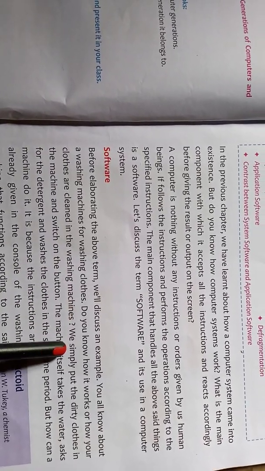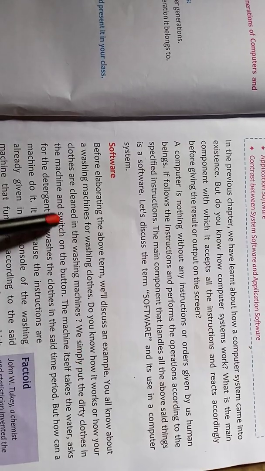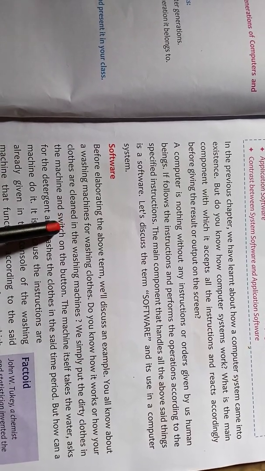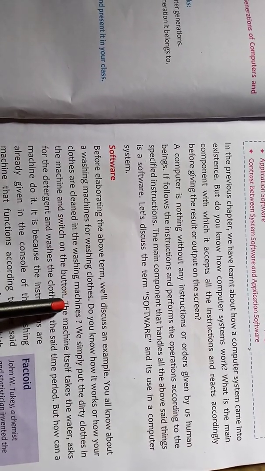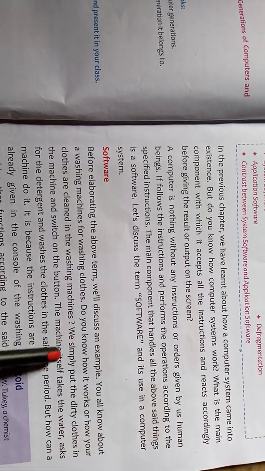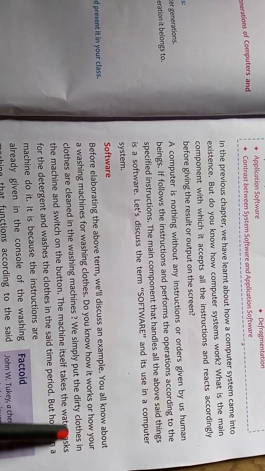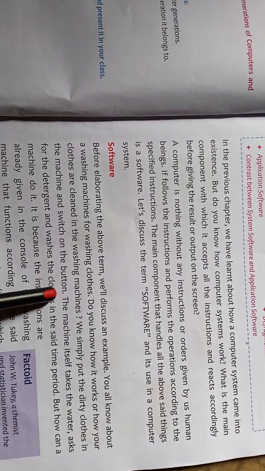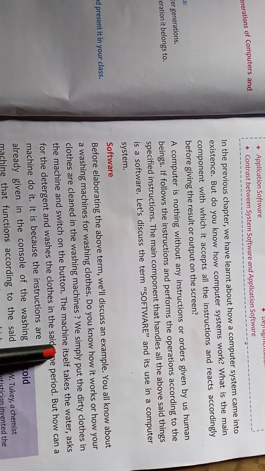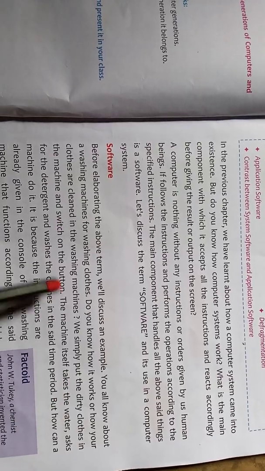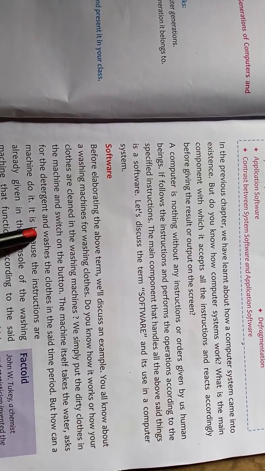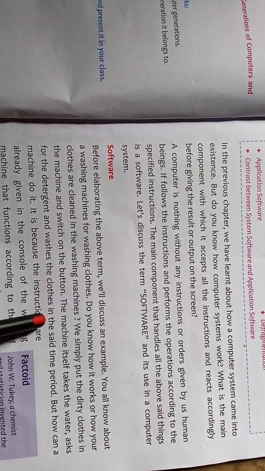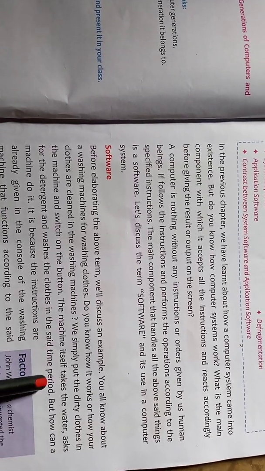Do you know how it works or how your clothes are cleaned in the washing machine? We simply put the dirty clothes in the machine and switch on the button. The machine itself takes the water, asks for the detergent and washes the clothes in the set time period.